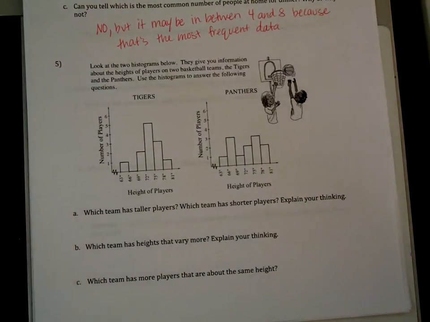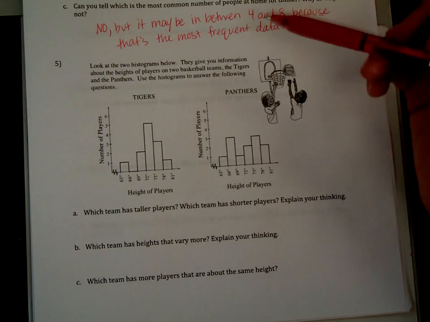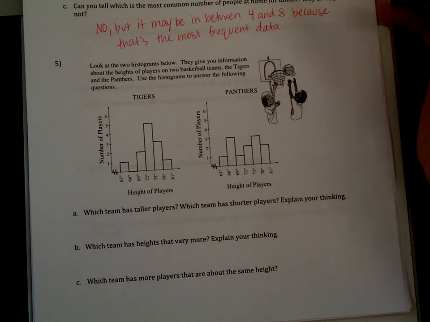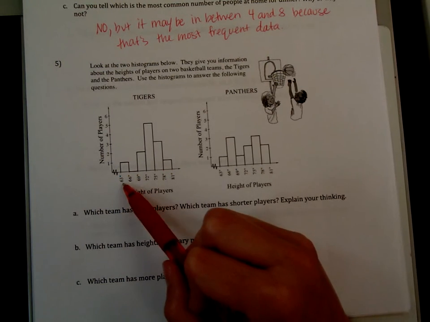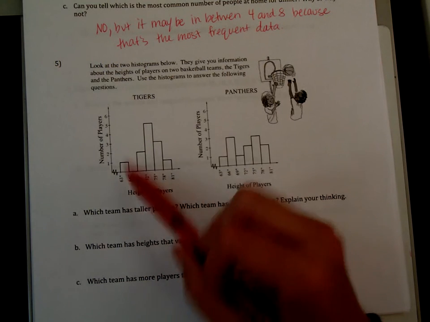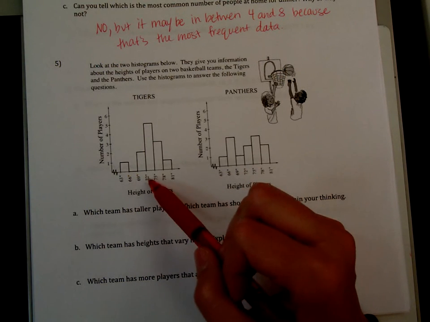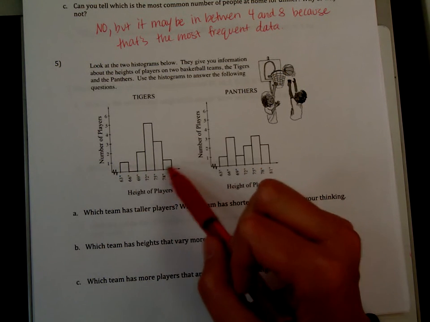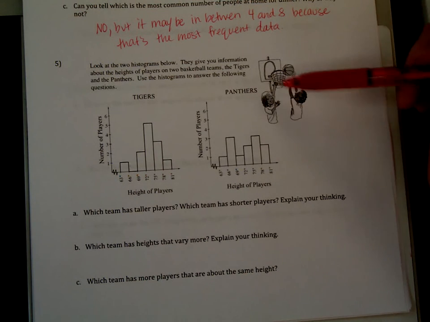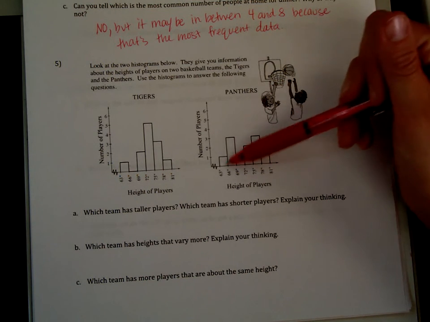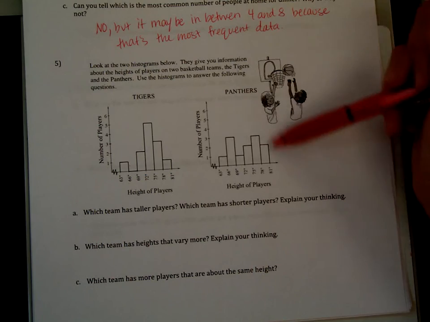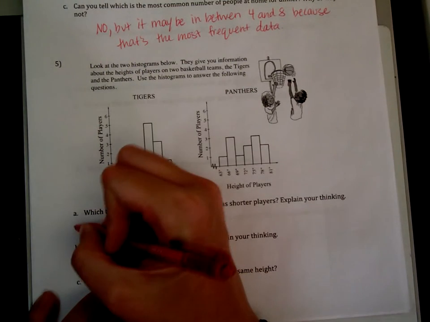Look at the two histograms below. They give you information about the heights of players on two basketball teams, the Tigers and the Panthers. Use the histograms to answer the questions. Which team has taller players? So let's see. The Tigers, it looks like they have a lot of players between 72 and 75 inches. They have one player that's short and one player that's tall. The Panthers have one player that's short. They're more evenly distributed. It looks like they have more along the higher end. So I would say the Panthers.